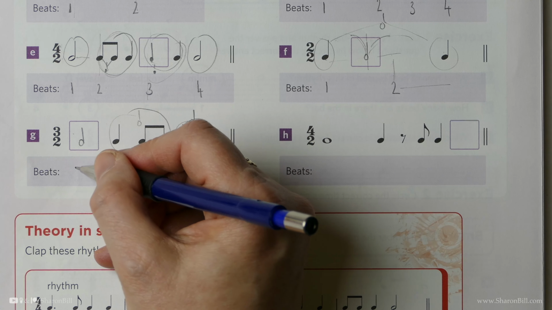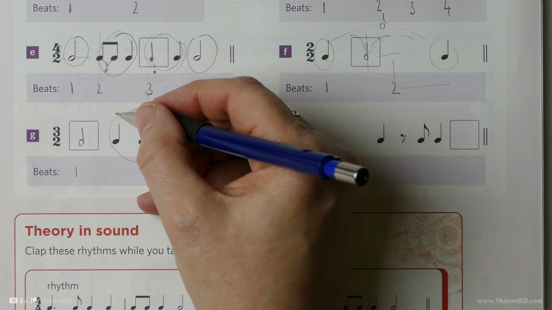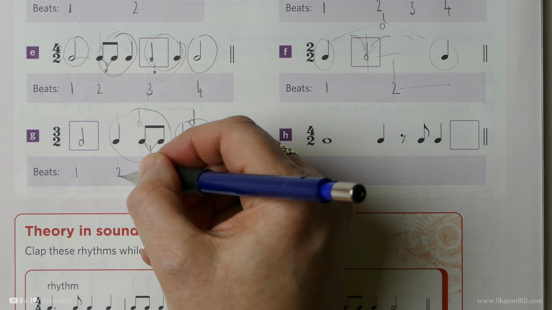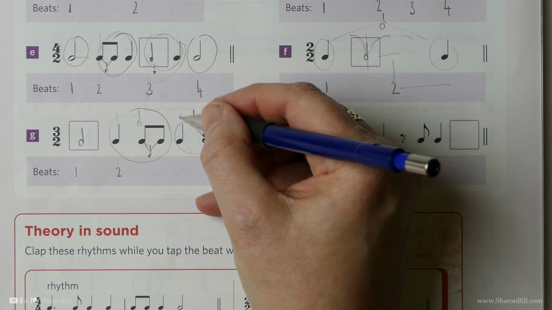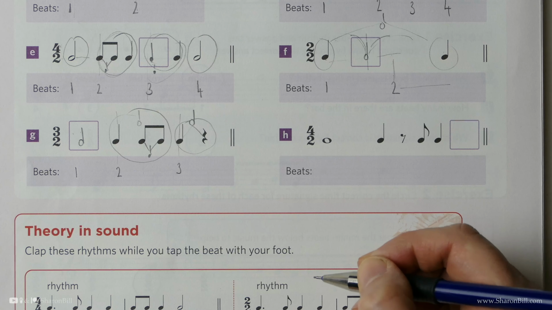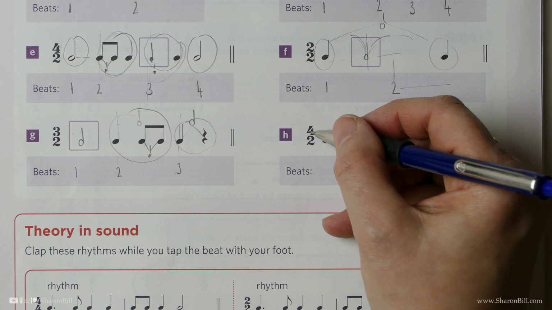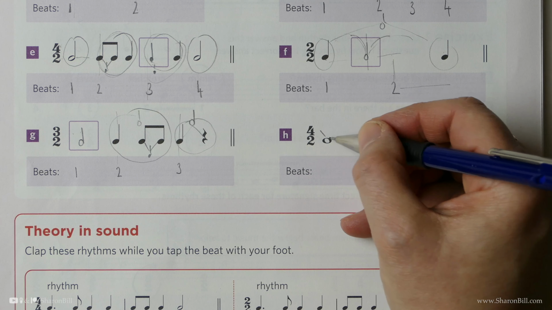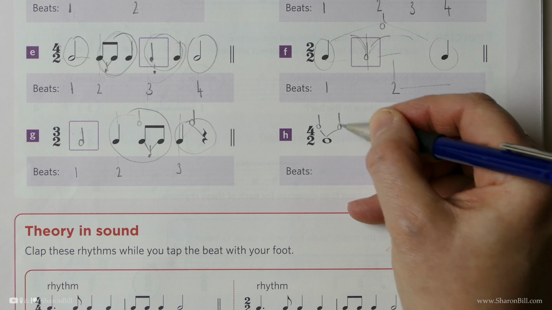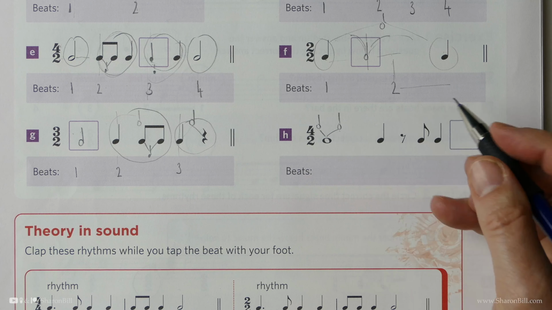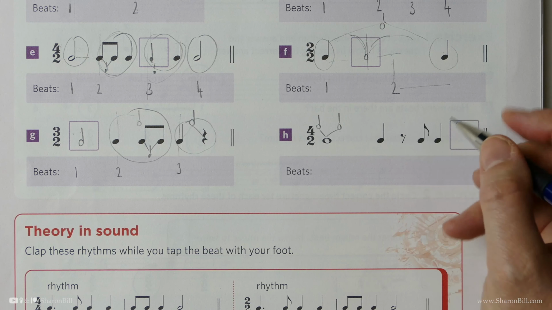So there's beat 1 at the start of the bar. There's the start of beat 2, the second minim's worth, and then there's the start of beat 3. And then finally we have 4 minim beats, so we know that a semi-breve divides into 2 minims, so there's 1 minim, 2 minims. Now here we have a crotchet.